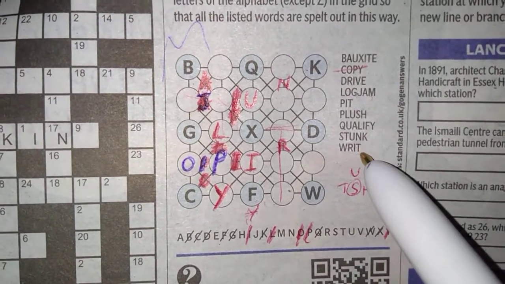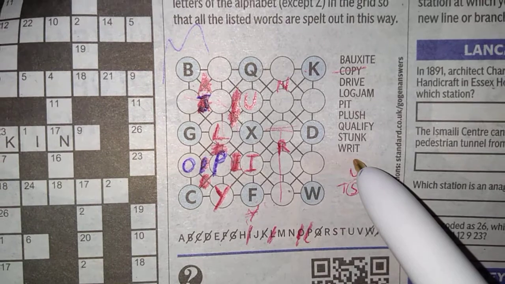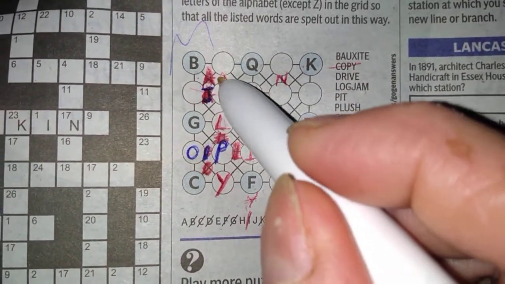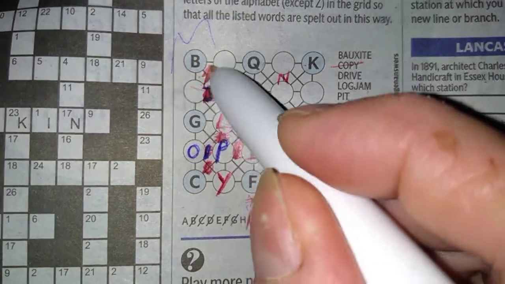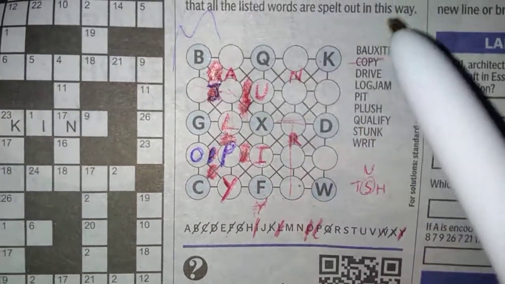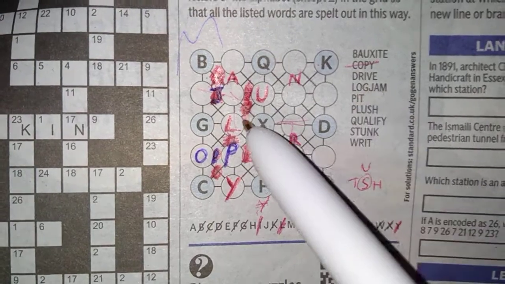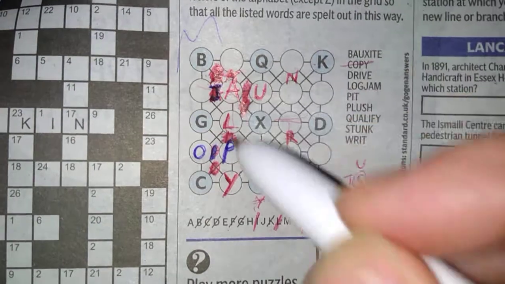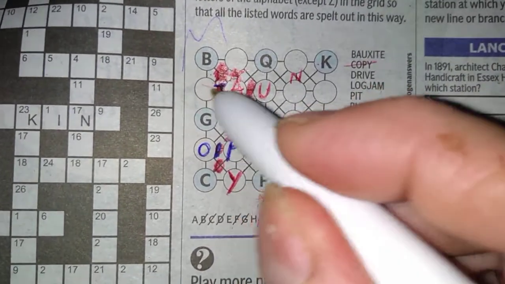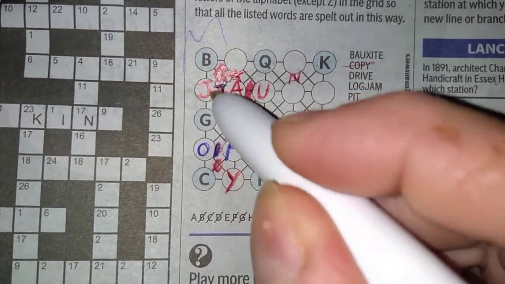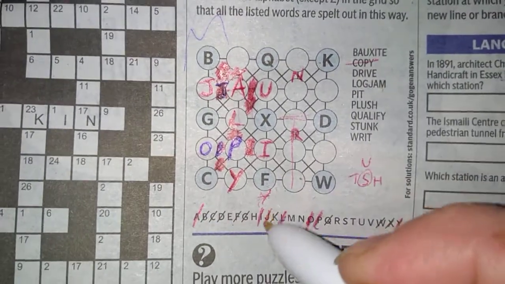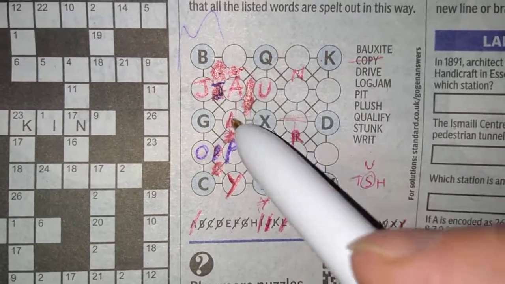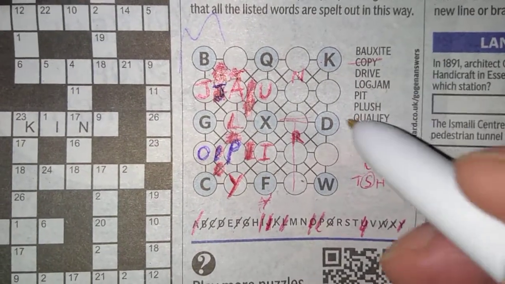So that actually gave us quite a lot that I hadn't seen before. And that means that the A of qualify is going to have to be one of these two. So we've finally narrowed that down, the A. And it's got to get to the L, so it's going to have to be that one. So we've done the A. That means that the J, which we've got one of these two, that's got to be there. So we've got A and we've got J as well now. We've got U. Qualify is done. Cross it out.